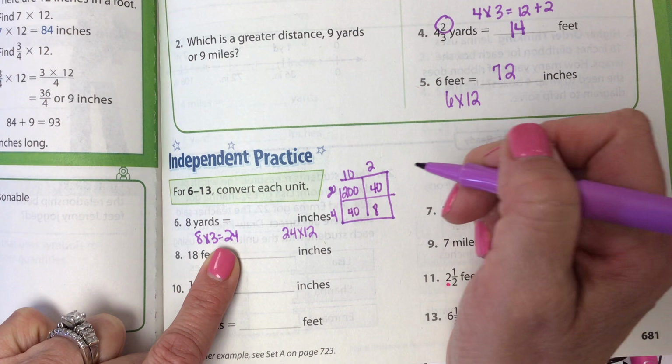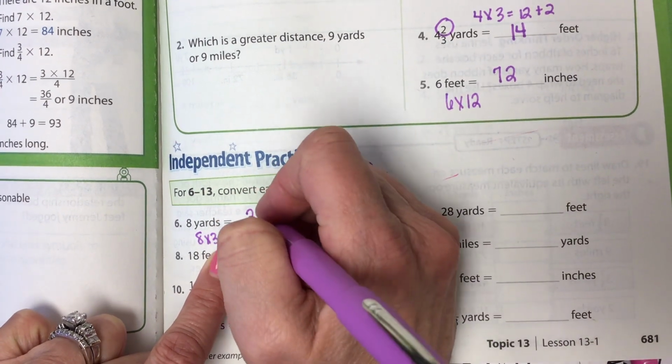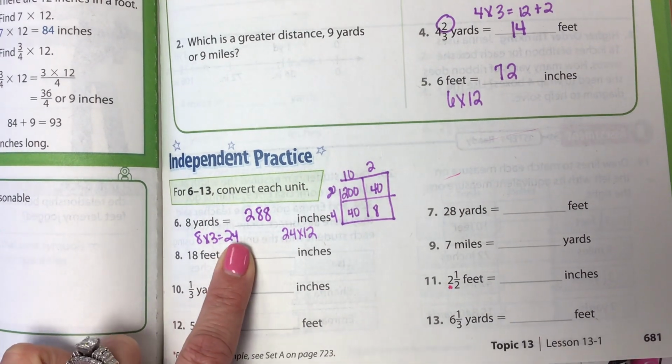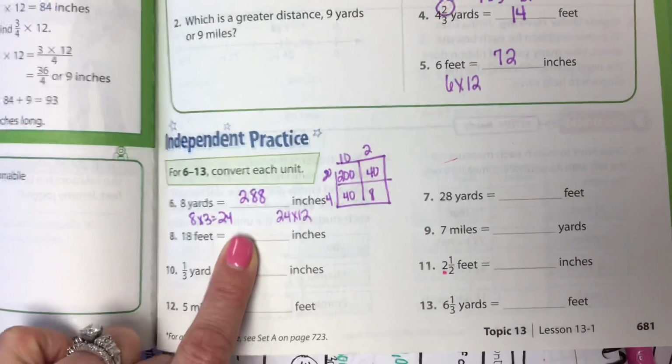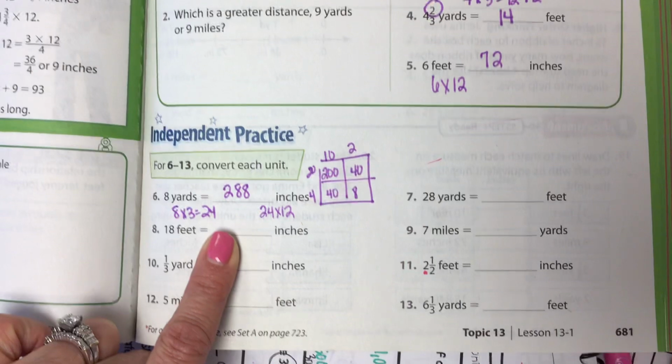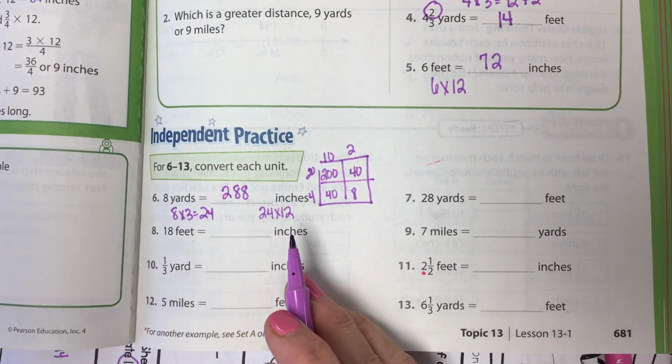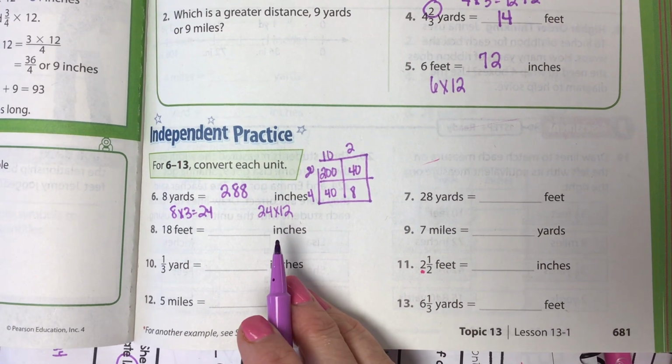How'd you solve it, Harper? What I did is I did kind of the same thing you did, but instead I did the other one that you said. You did 36 times 8? Yeah. And that's fine. I am just letting you know that if you don't know the conversion, you can convert it first to feet and then to inches.